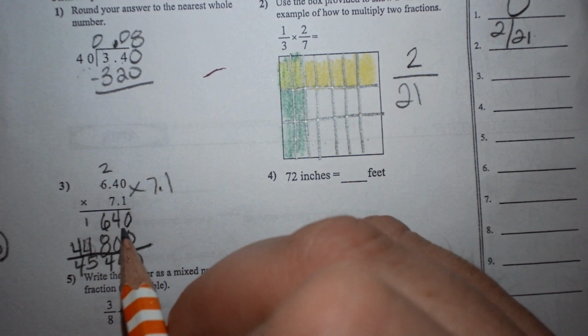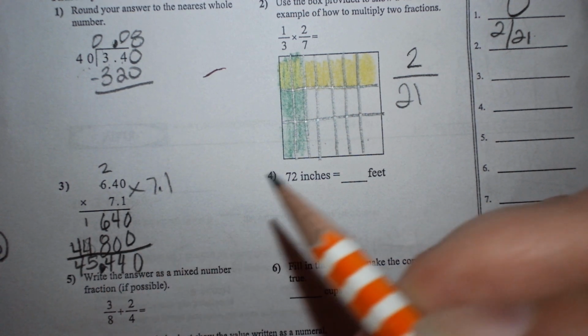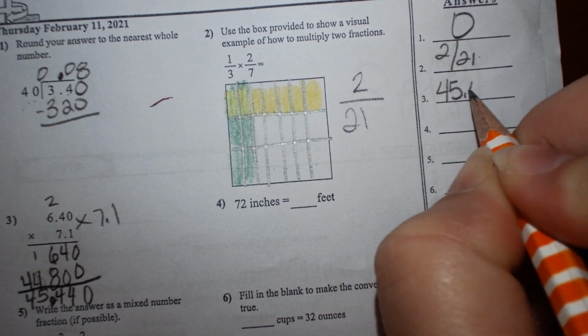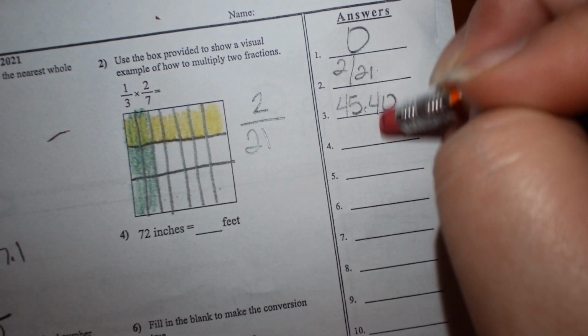How many places is the decimal in my problem? 3. 1, 2, 3. So my answer is 45.40. Oh, 0.44. Thank you.